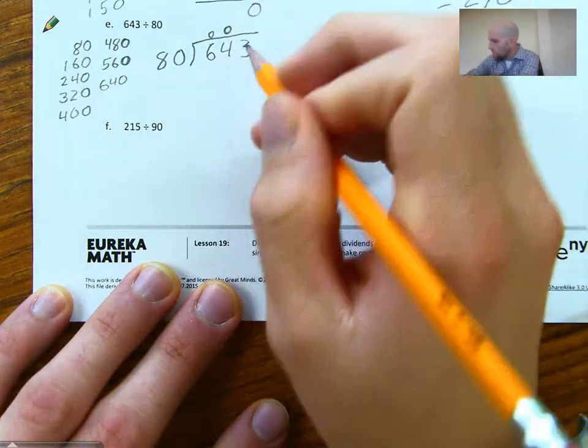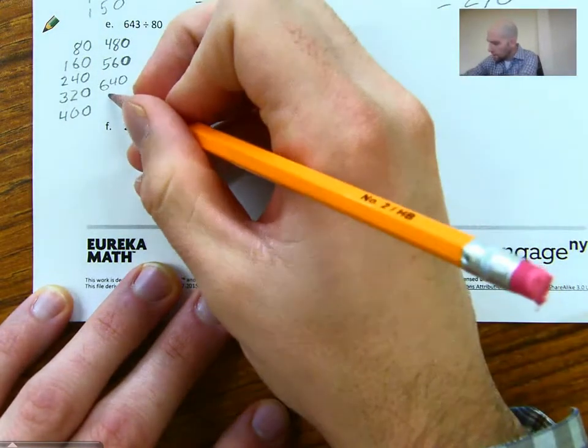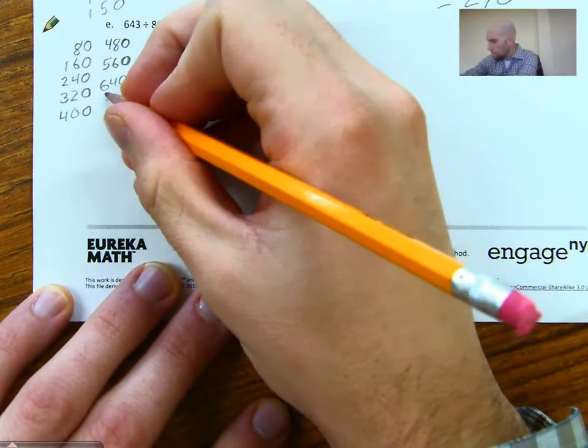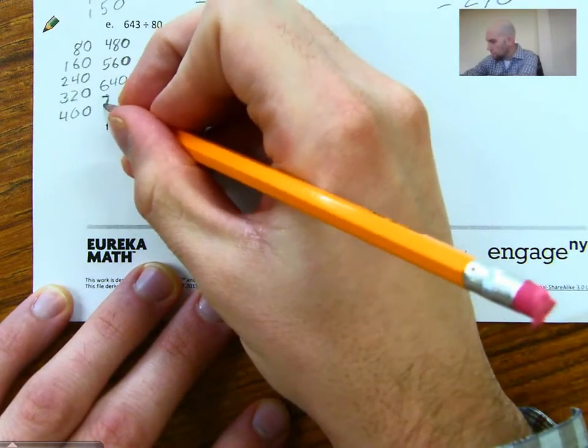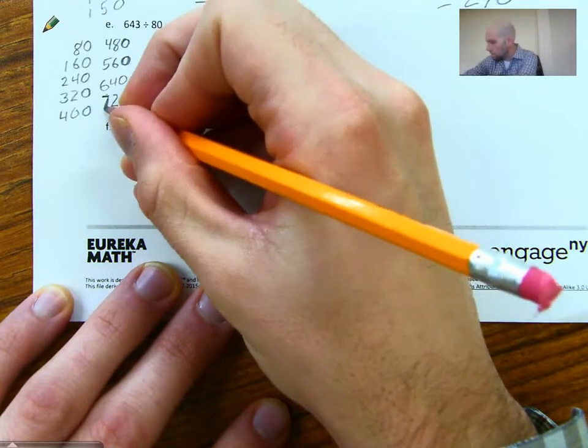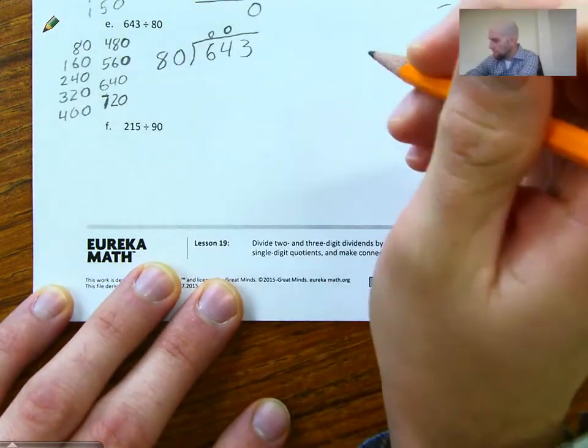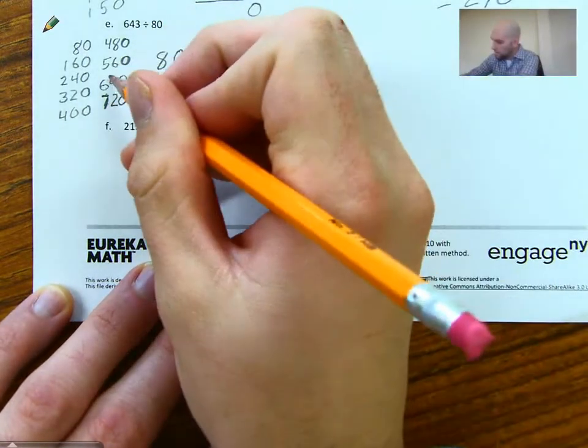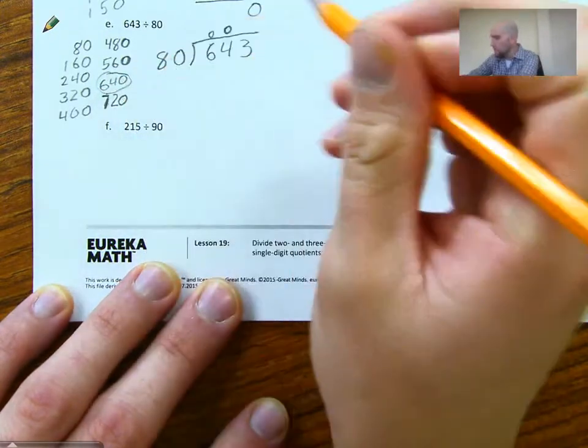I'm pretty close, but I haven't reached 643 yet. 720. Okay, that's above 643. So I know 640 is as far as I'm going to be able to go.